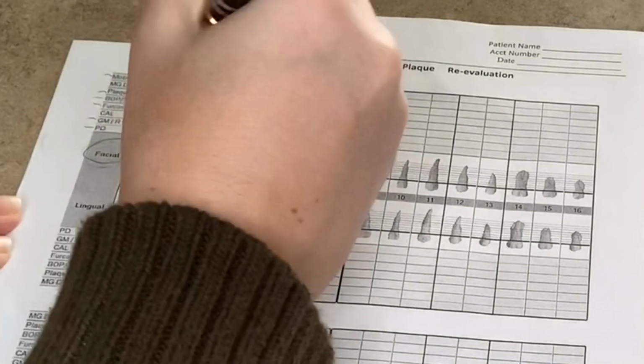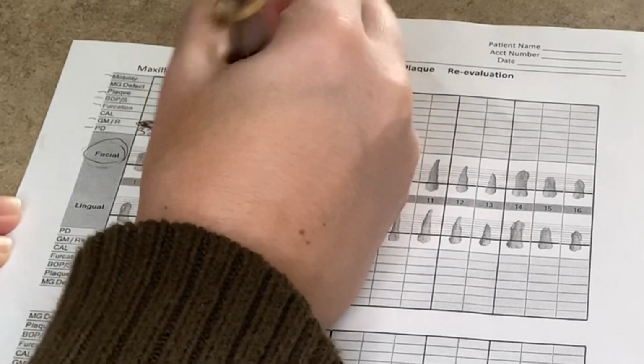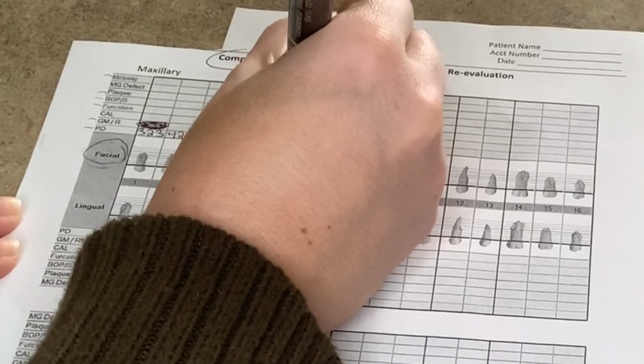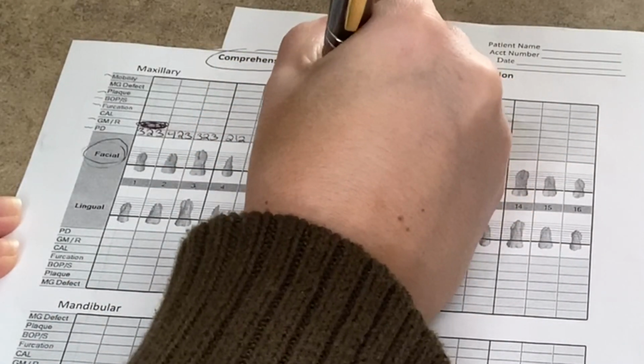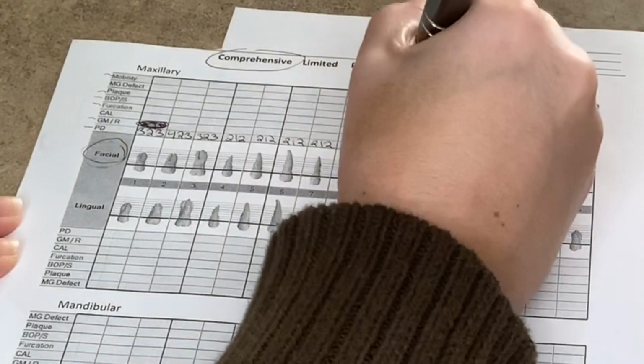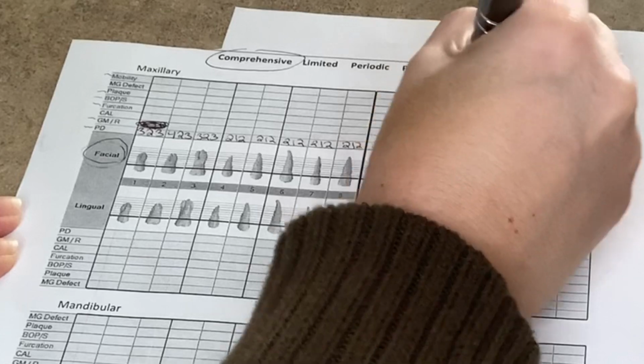So here I'm just showing you how you would write the numbers or type them in on the computer. So as you're writing or typing these numbers, the hygienist is going through and she's saying like 323, 423, 323, 212, 212, 212, 212 as you're typing and writing.